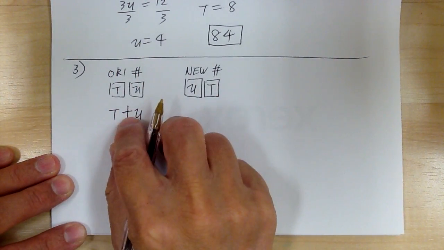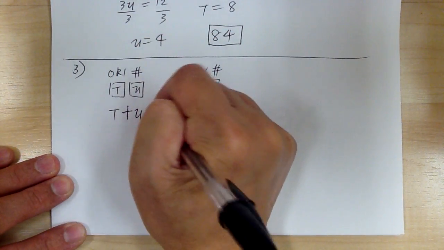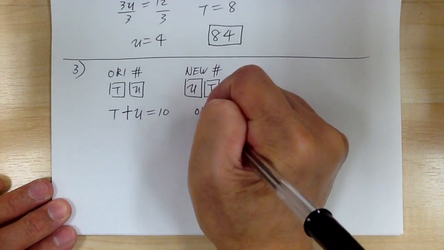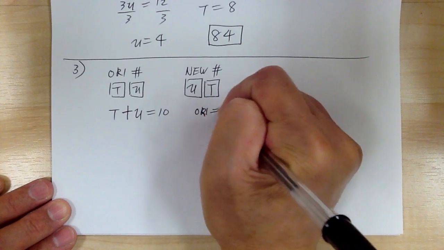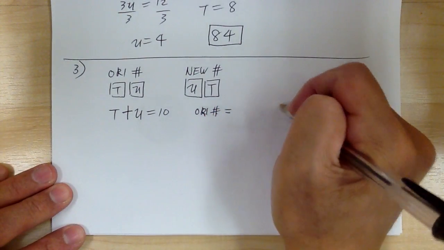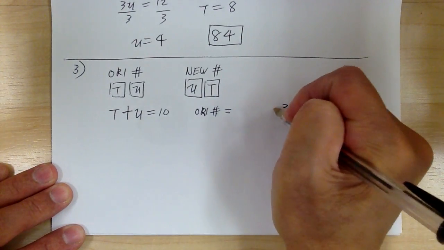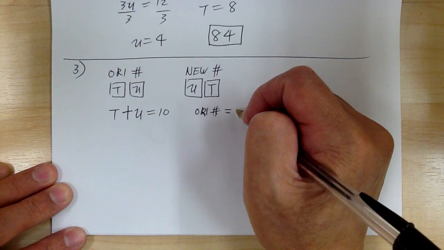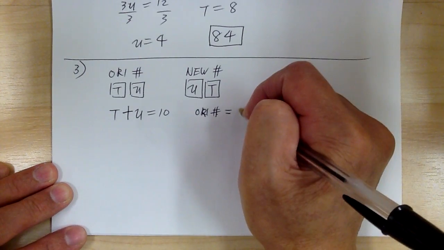The sum of the digits of the number is 10. And it says the number, so that's the original number, equals 36 less than the reversal of its digits, so you have to put that in the back. That's the new number.